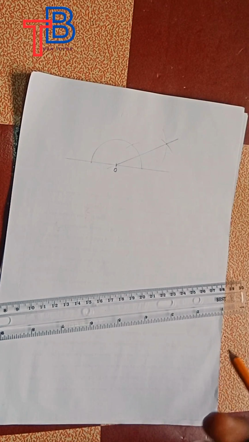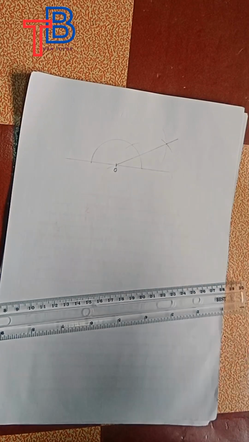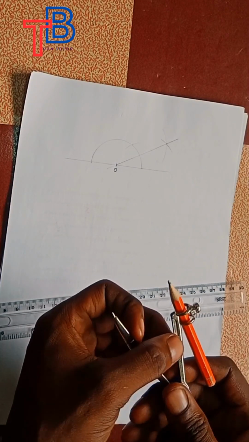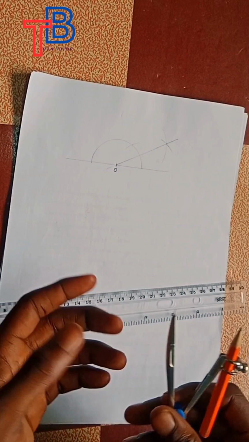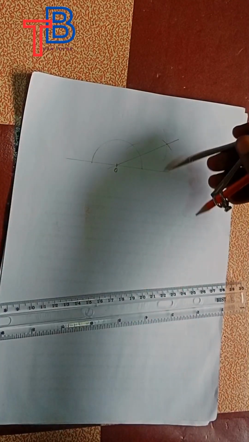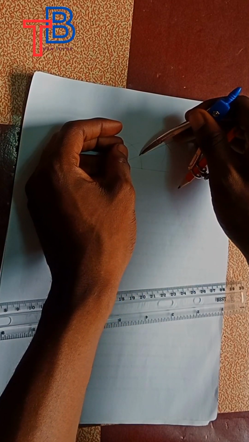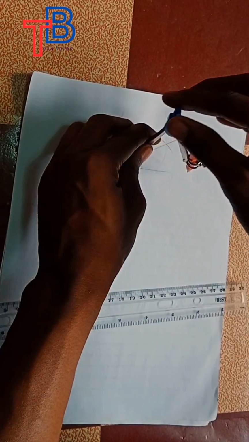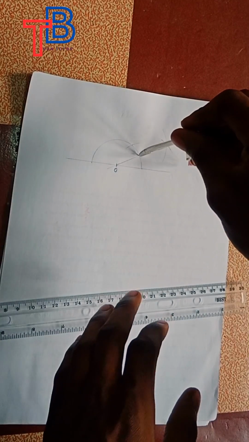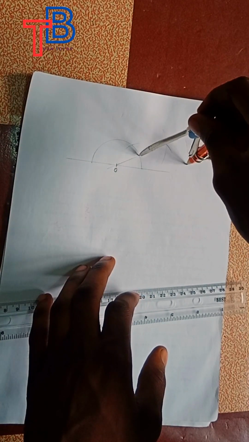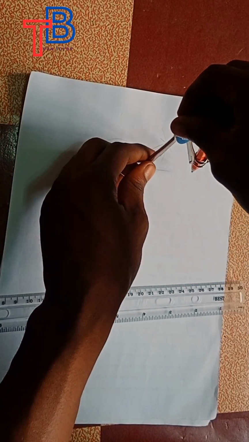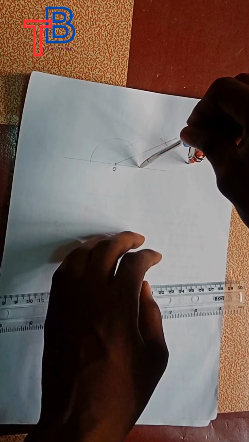Now I said I need to bisect 30 degree to get my 15 degree. So for me to bisect my 30 degree, I can use the same radius or open it to a more reasonable radius, because I don't want the arcs to be overlapping anyhow. So I'll stand on this point here, that is where my angle ends here. I'm going to make an arc, and I'm going to stand on where the arc begins here.